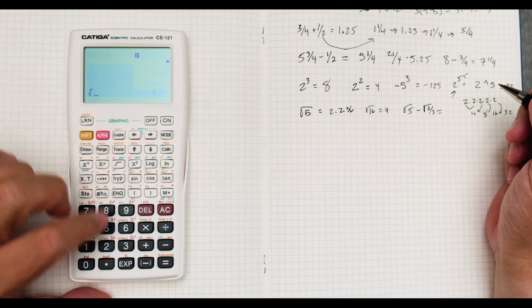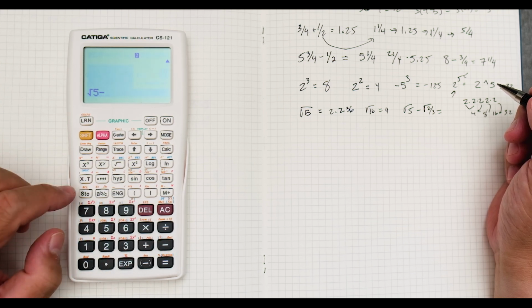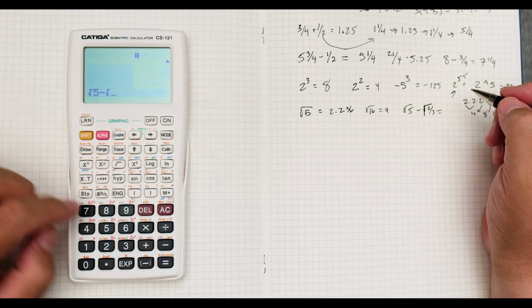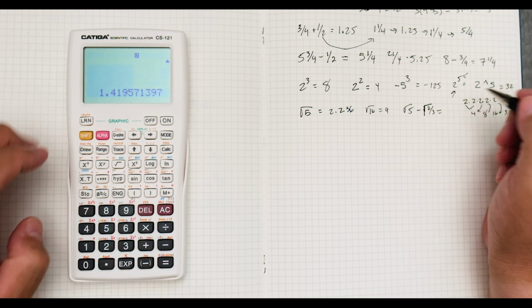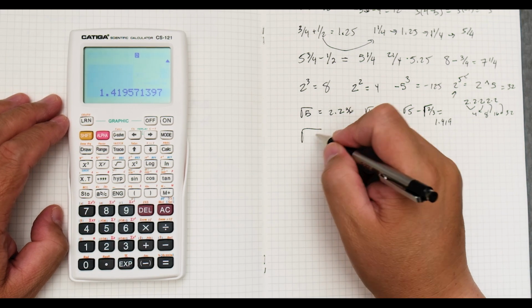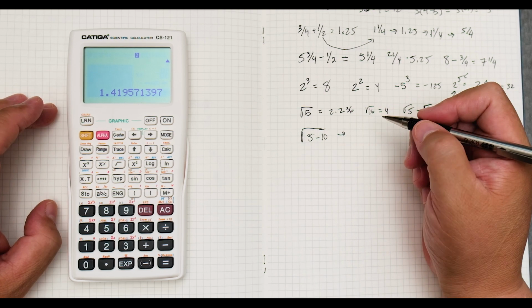So it's going to be the square root of 5, and then take away, let's say this whole thing, square root of 2/3 equals 1.419.